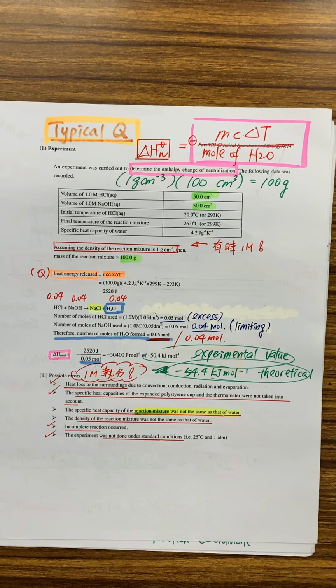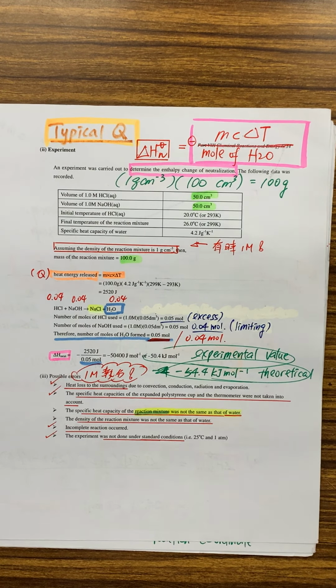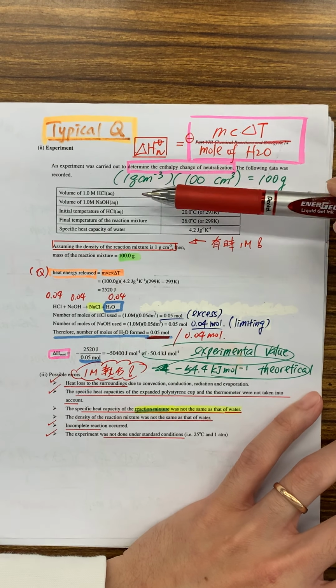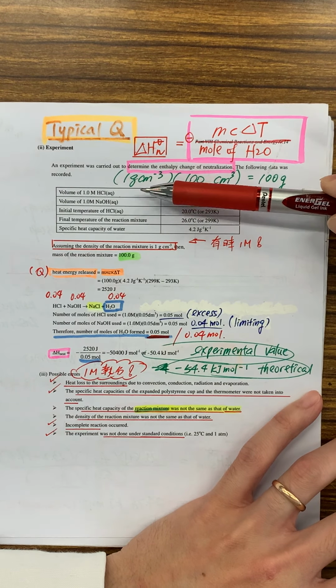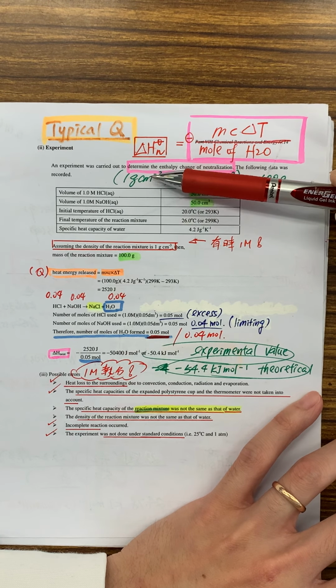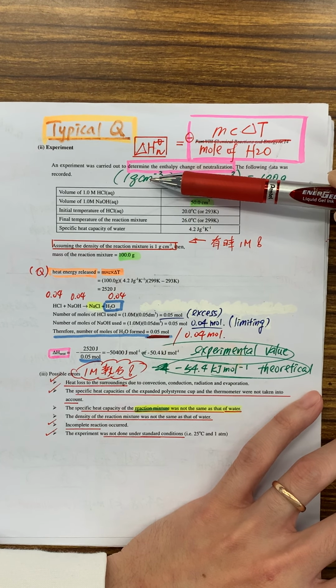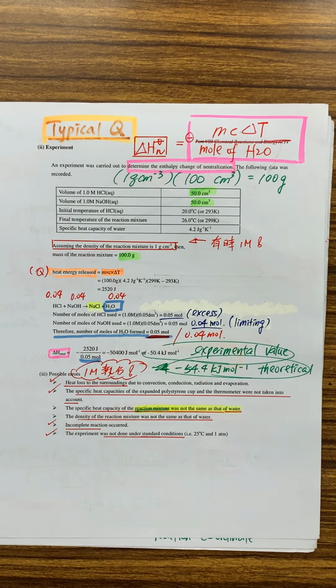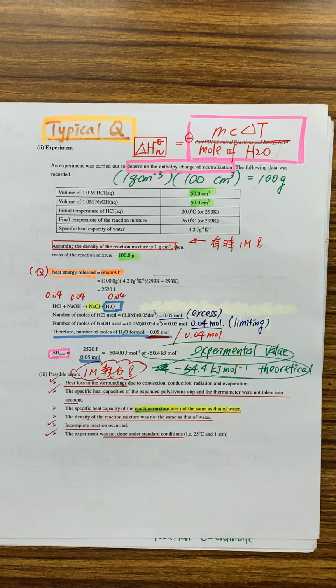And we assume the density of acid and alkali to be the same as that of water, that is 1 gram per cm cube, because we don't have enough data for the experiment.